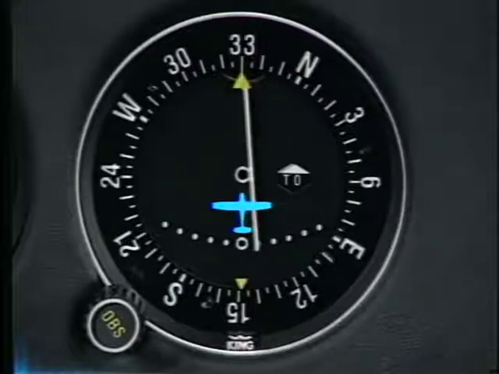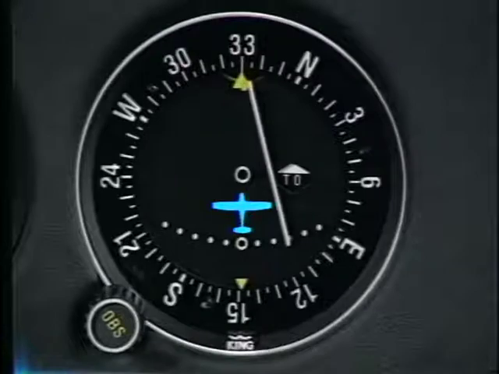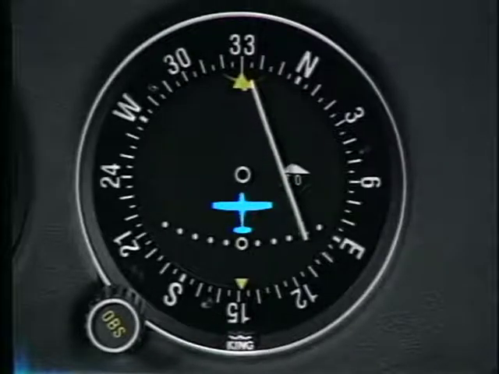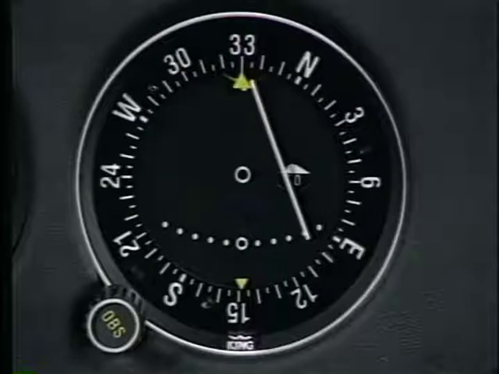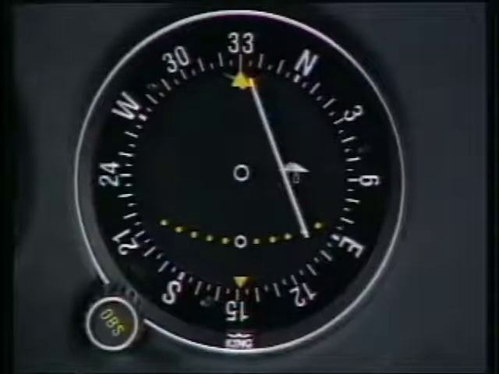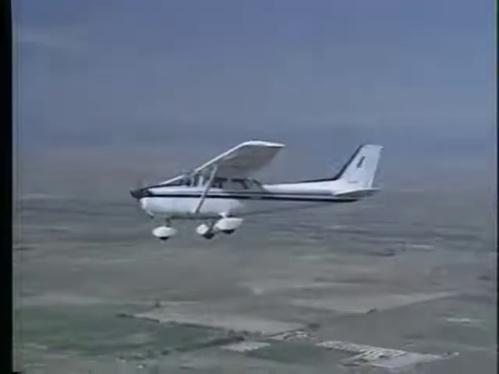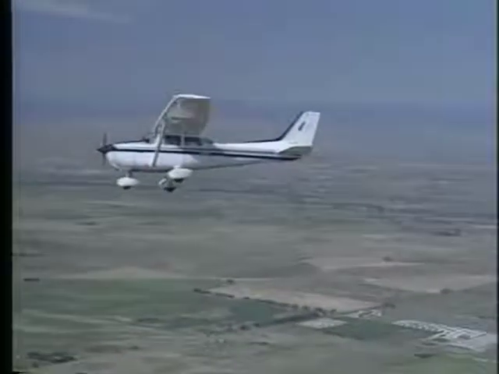If the CDI moves right of center, your desired course is to the right, and you need to make a heading correction to the right. The dots along the bottom of the VOR indicator show you how far you are off course. Each dot represents 2 degrees. In this case, you're 8 degrees left of course. You need to change your heading to the right to get back on course.